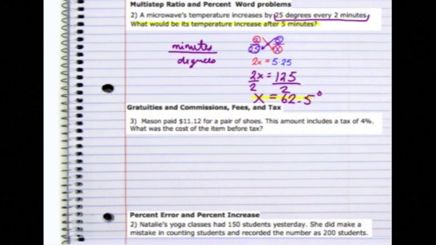The next problem says gratuities and commissions, fees, and tax. This is all about paying tax, paying an additional percentage on an amount that we are already familiar with. So in this case specifically, Mason paid $11.12 for a pair of shoes. This amount includes a tax of 4%. What was the cost of the item before tax? First of all, we have to think about percents as being a number over 100. 100% is equal to 1 whole. And you should remember this from 6th grade or 5th grade math.